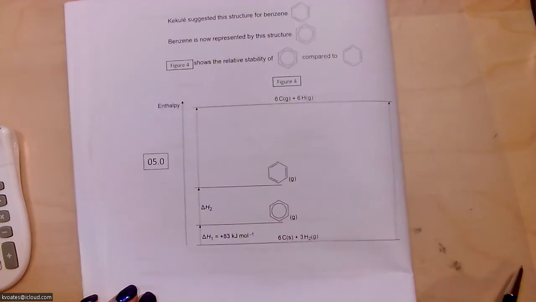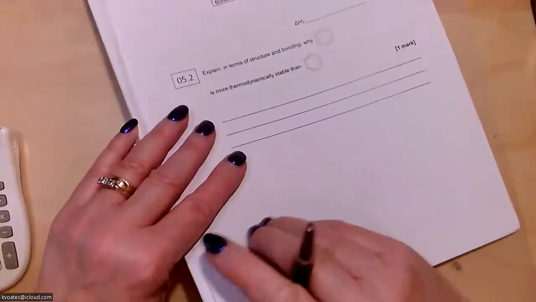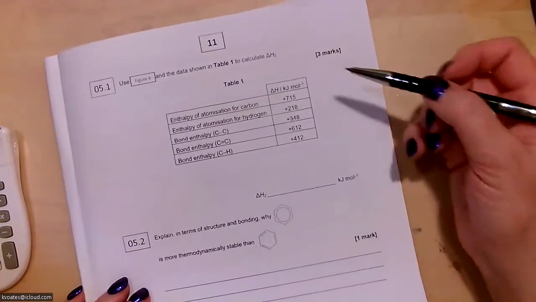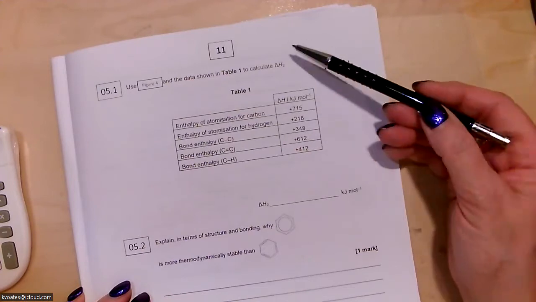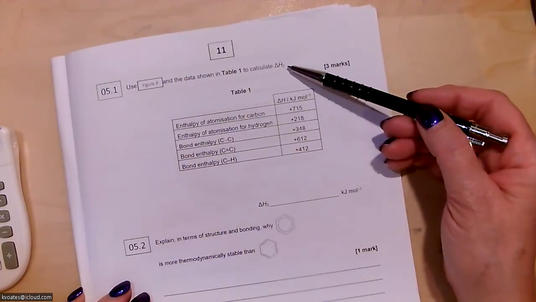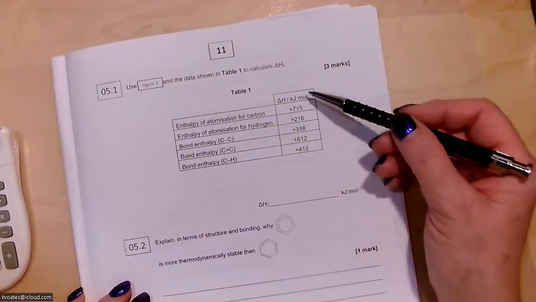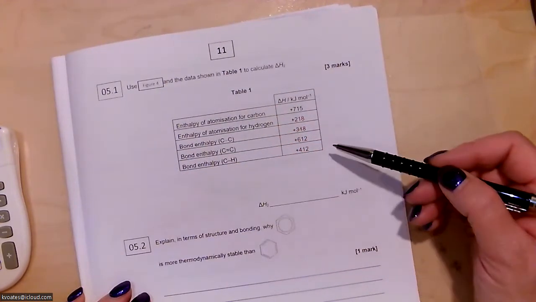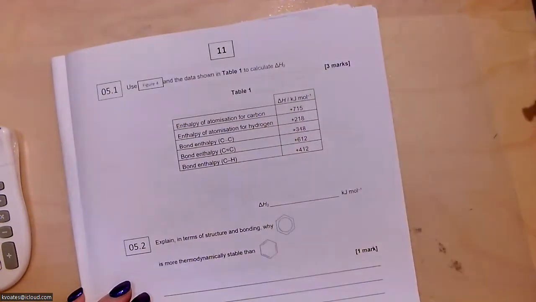Okay, so the question has asked us, I'm just going to turn over now, to use this data to calculate delta H2. Okay, so we've got to calculate delta H2. So I'm going to input this data on the diagram, and I'll talk you through that once I've done it.